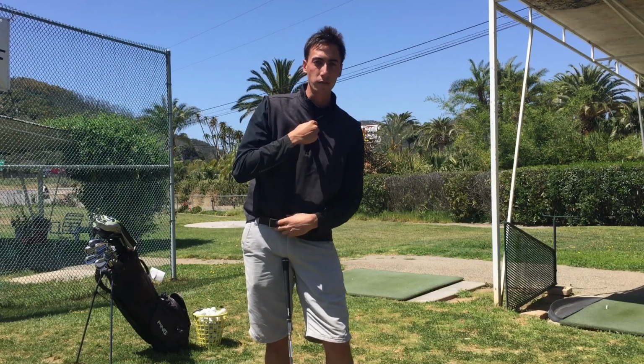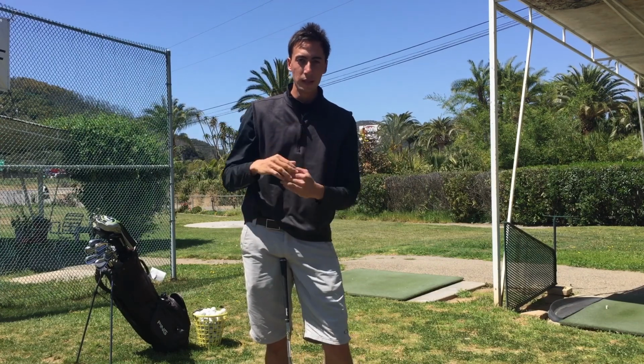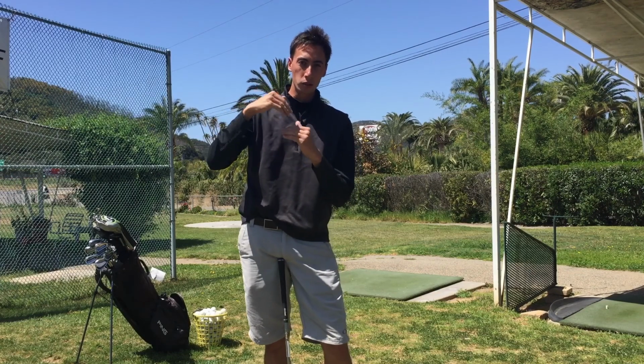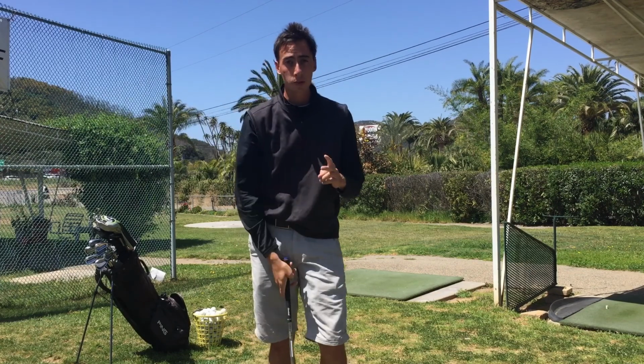That's the key for these pitch shots. We want to make sure that the sternum is staying in front of the pelvis throughout the whole swing. That'll encourage a low point closer to the golf ball as well as a steeper angle of attack.